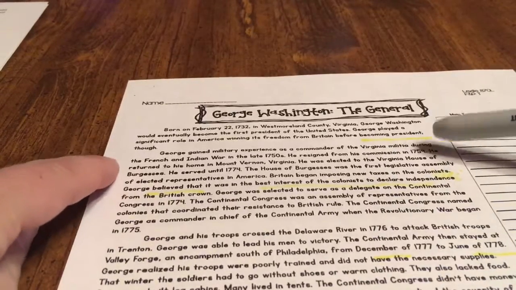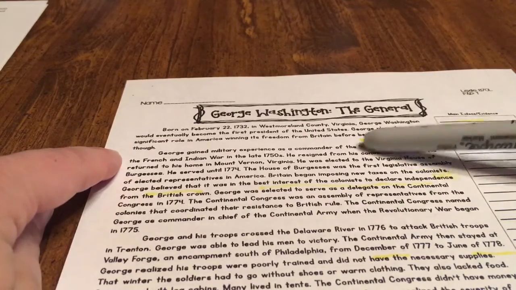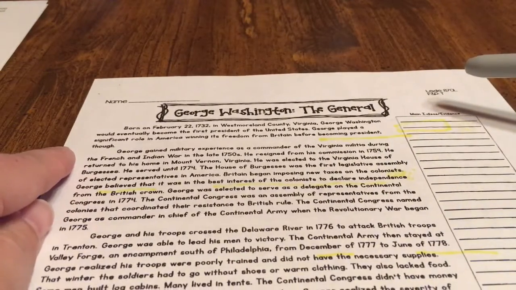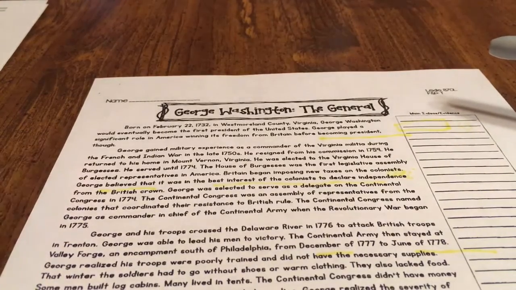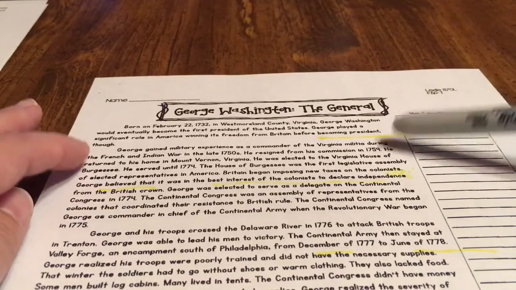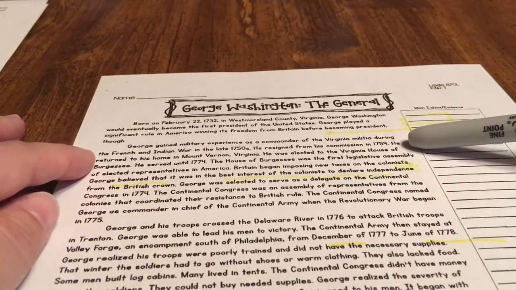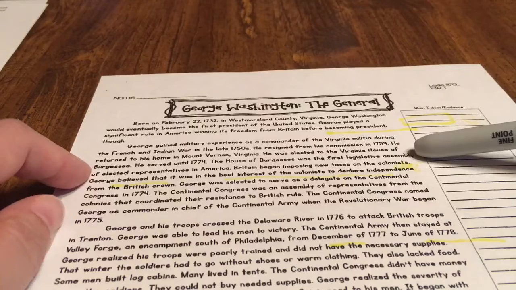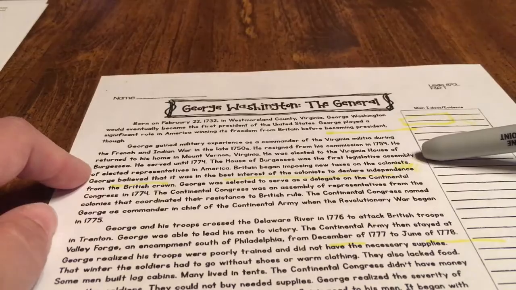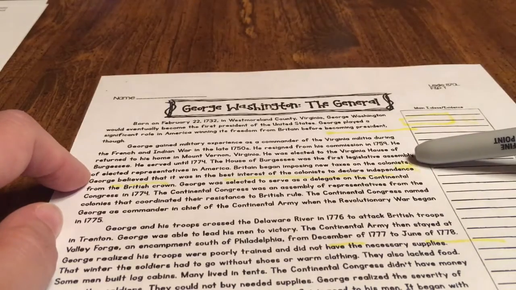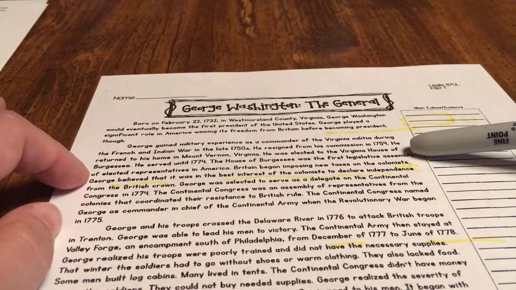George gained military experience as a commander of the Virginia militia during the French and Indian War in the late 1750s. He resigned from his commission, which means he gave his position up, in 1759. He went back home, returned to his home in Mount Vernon, Virginia. He was then elected to the Virginia House of Burgesses. He served until 1774. The House of Burgesses was the first legislative assembly of elected representatives in America. So it's like the first group of people that were elected to be in charge.